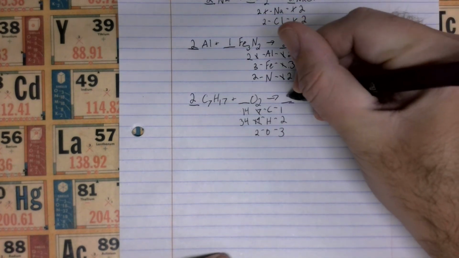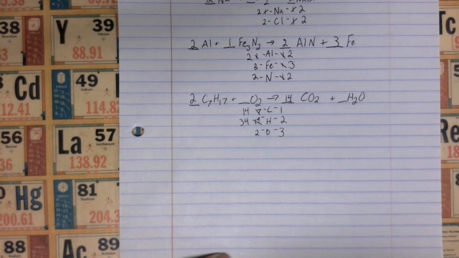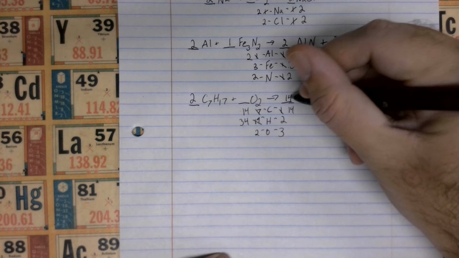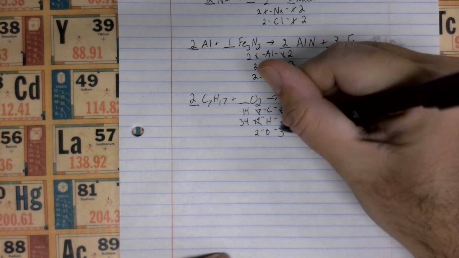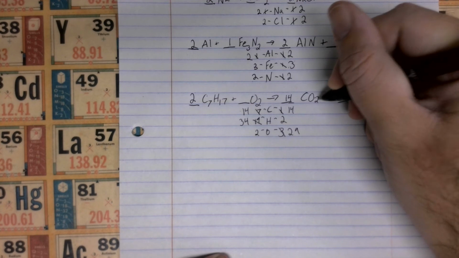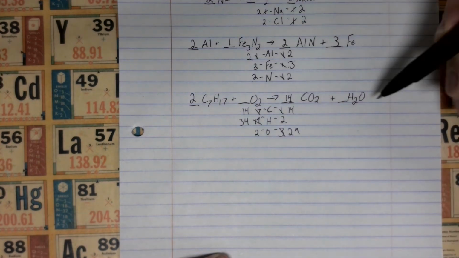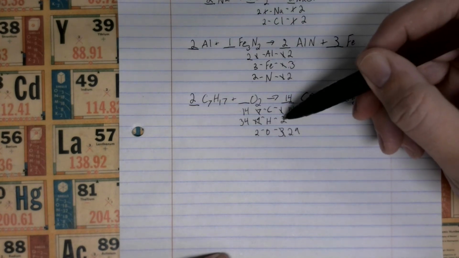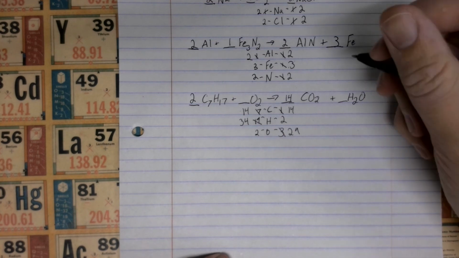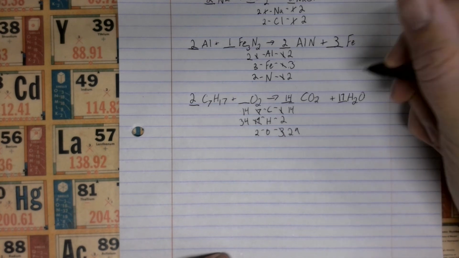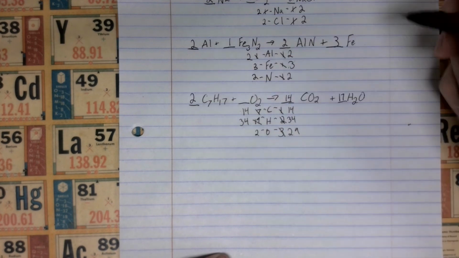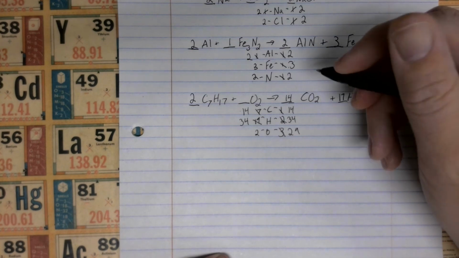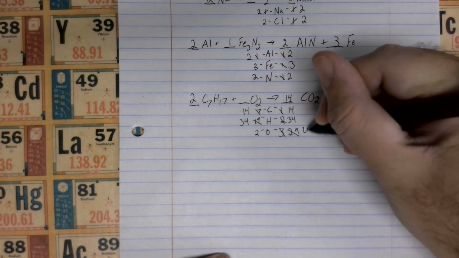So I'm going to put a 14 here to make this 14. That's 29 oxygens. 28 here, and then 14 times 2 is 28 plus this one over here. All right, and then what times 2 equals 34? I believe that's 17. So that gives me 34 of those. 17 plus 28 is 45 oxygens.